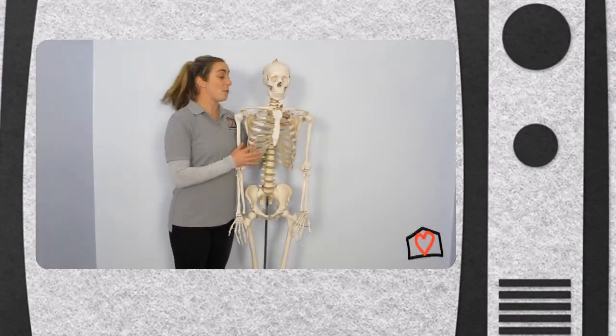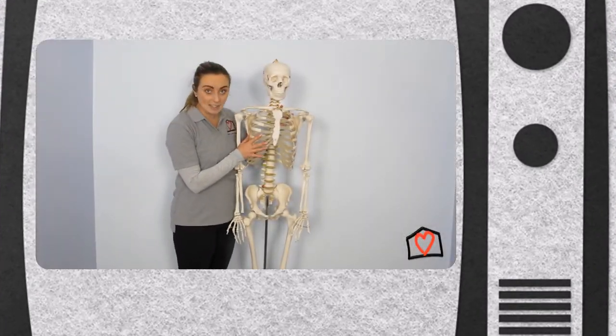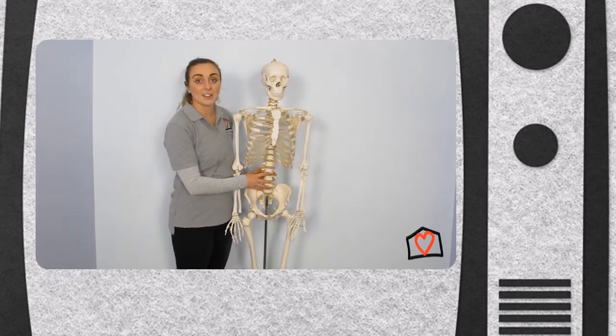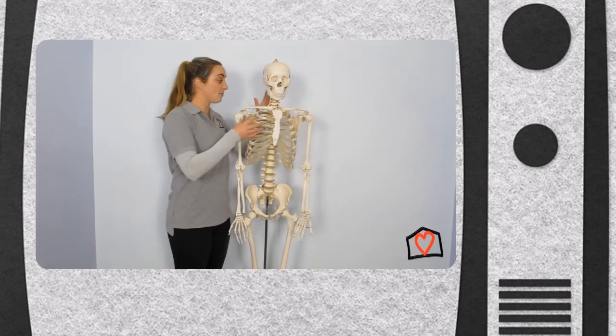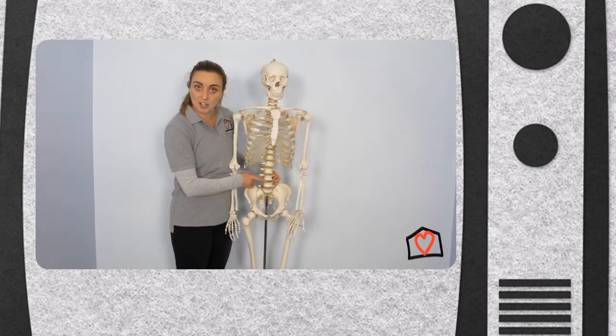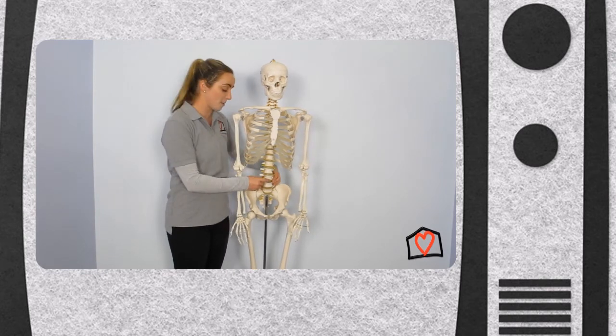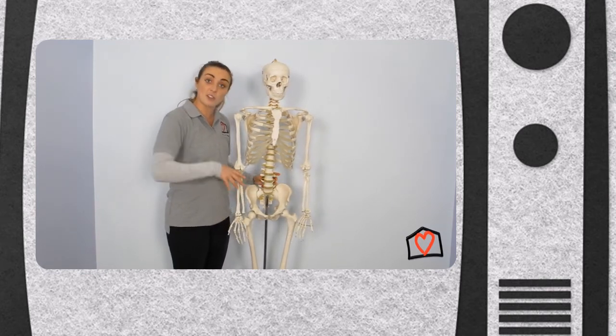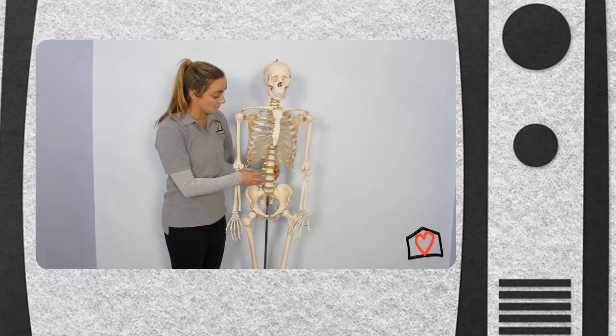So in this video, we're going to have a little bit more of a detailed look at Bob's spine. So each vertebrae, as they run up and down, are connected at a cartilaginous junction, and we call this the intervertebral disc. So between every single vertebrae, there's a disc. Really worth noting as they can often be damaged.